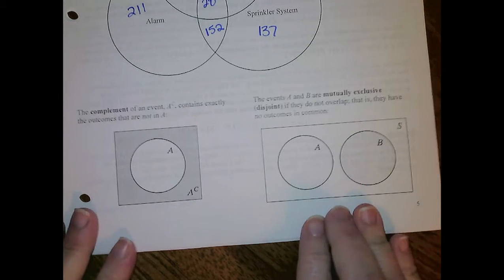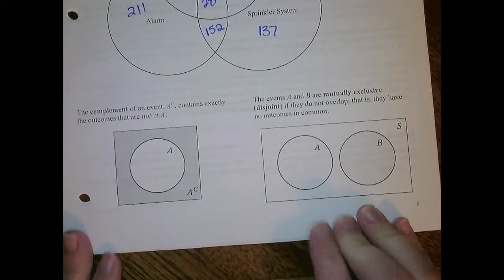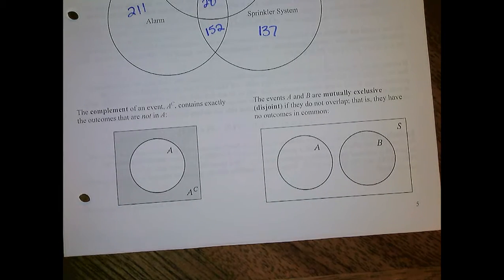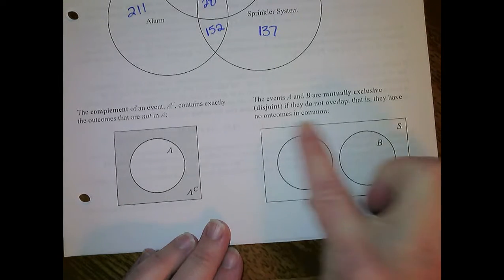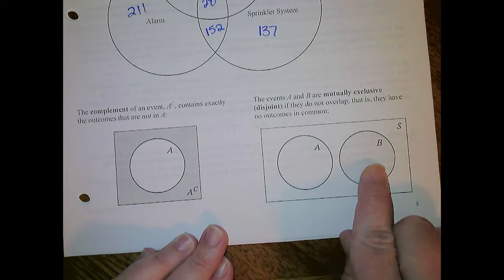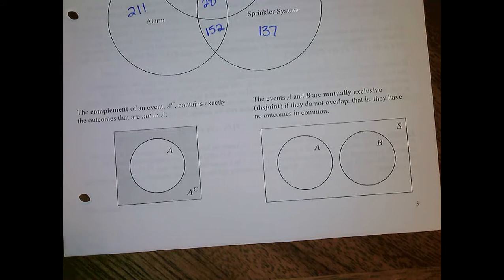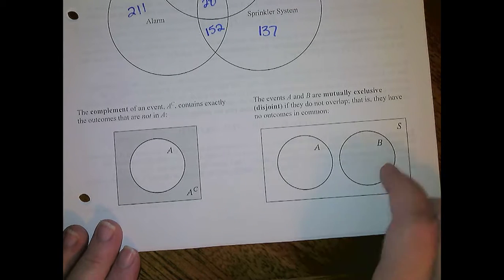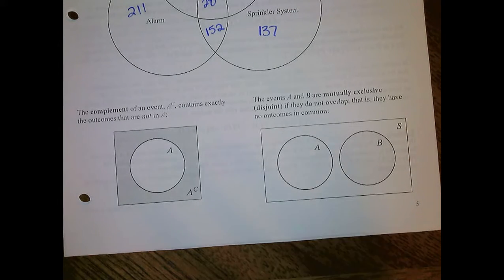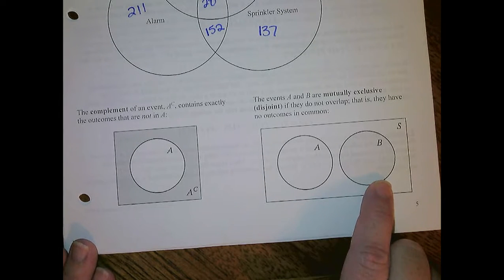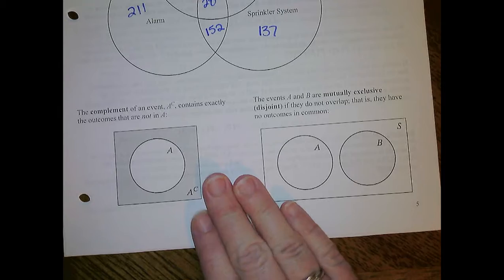We've also talked about the idea of events being mutually exclusive or disjoint. We said that they're mutually exclusive if they don't have any outcomes in common. Well, in a Venn diagram, if we're looking at things that don't have outcomes in common, that means that everything is either in group A or it's in group B, but you have no overlapping region because you don't have any events that would happen in both. So it could be in A, or it could be in B, or it could not be in either. But if two things are disjoint, then they have no outcomes in common. And on a Venn diagram, again, that just means they have no overlapping regions.